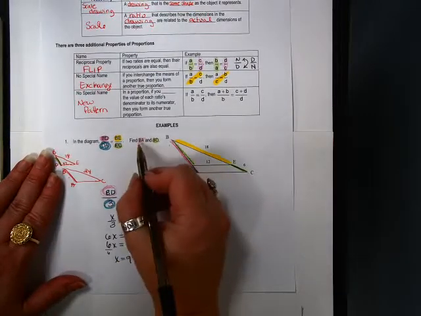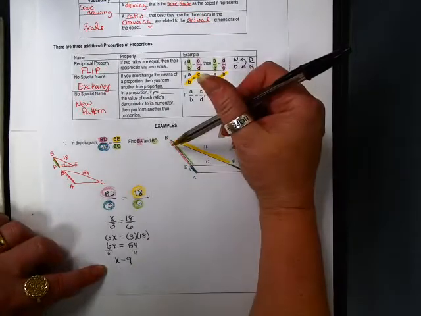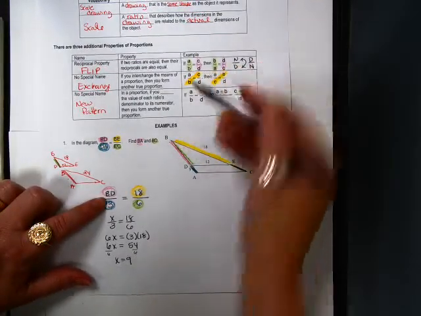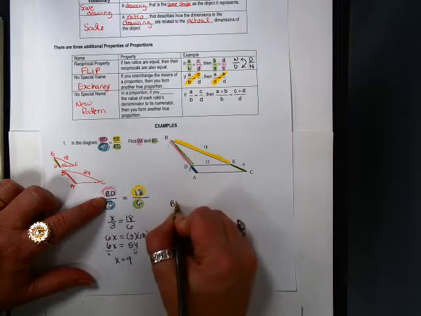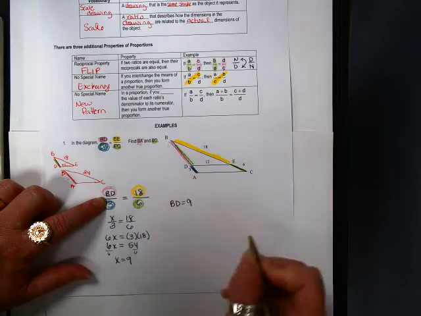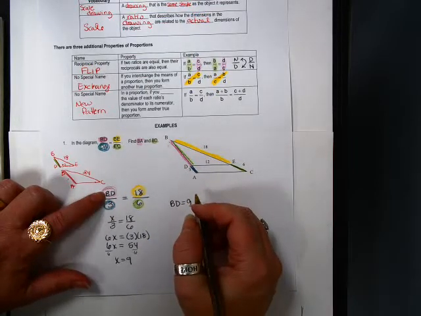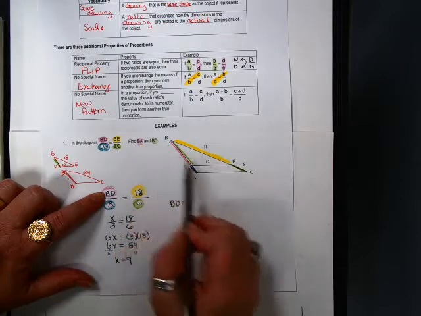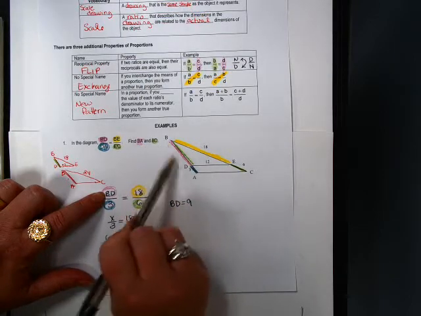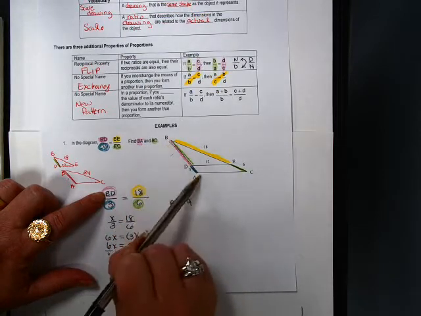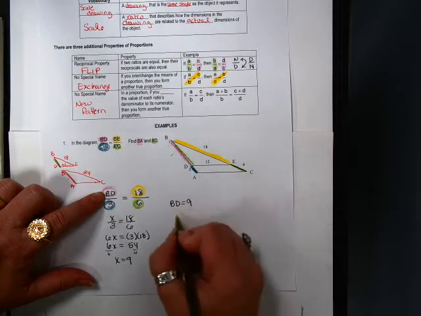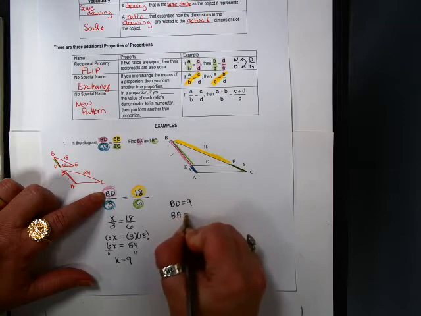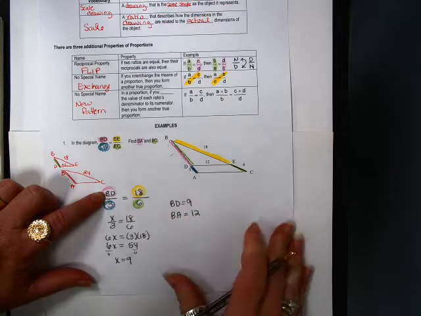And so my x, which is representing BD in pink, so BD is equal to 9. And then I know that BA, if BD is 9, I know BA is going to be 9 plus 3, so BA is going to equal 12.